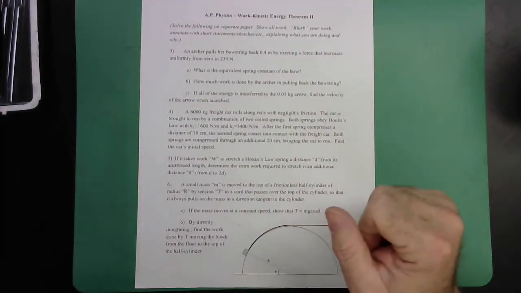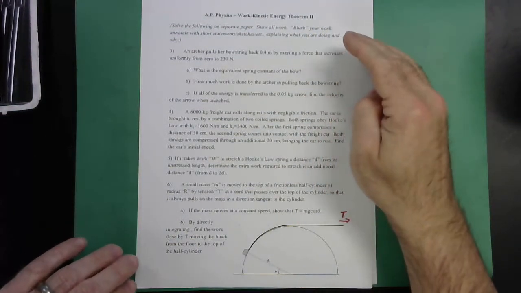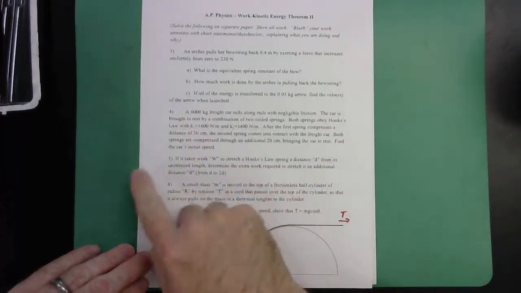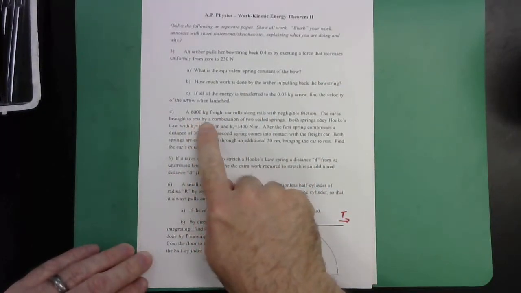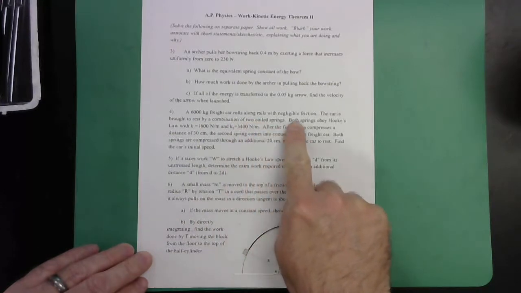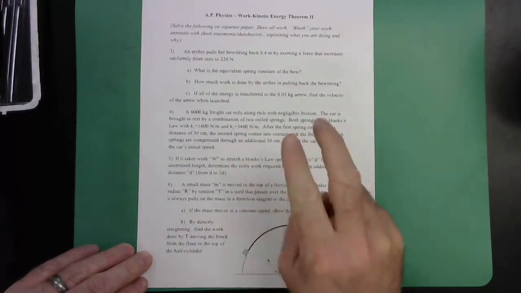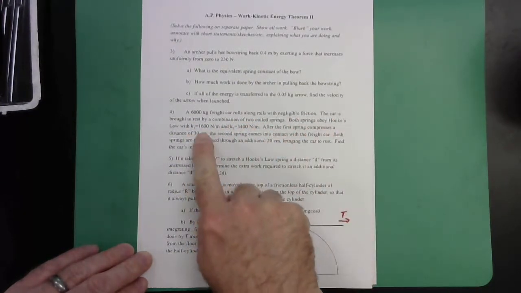All right, here we are with AP Physics Work Kinetic Energy Theorem 2, problem 4. A 6,000 kilogram freight car rolls along rails with negligible friction. The car is brought to rest by a combination of two coiled springs. Both springs obey Hooke's law.